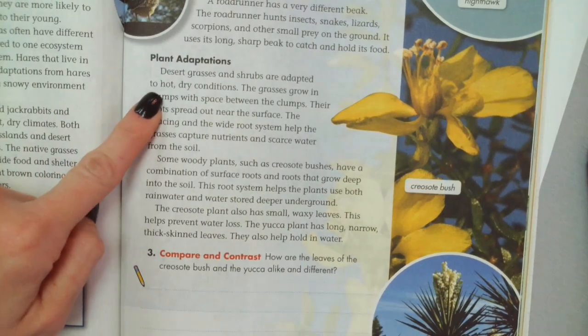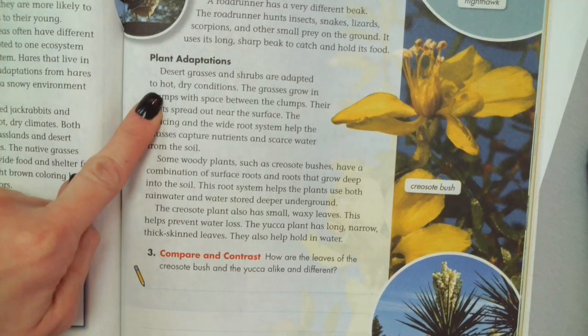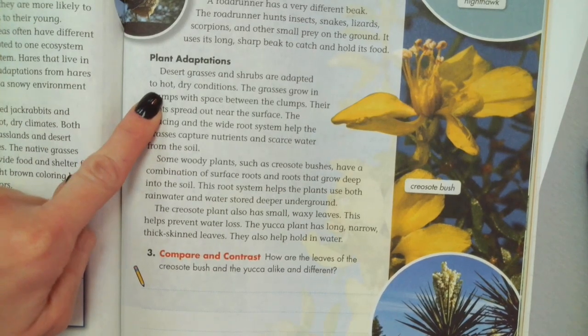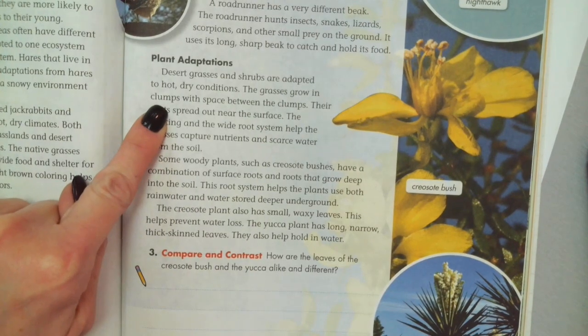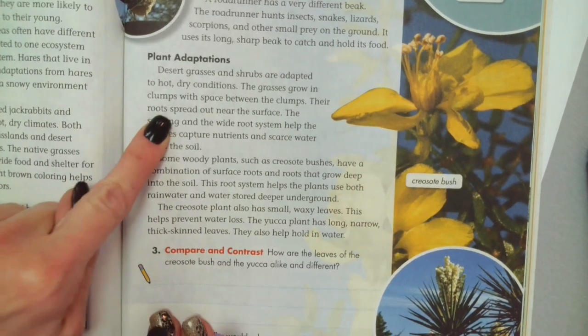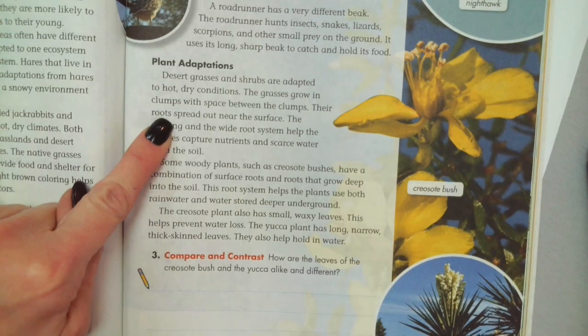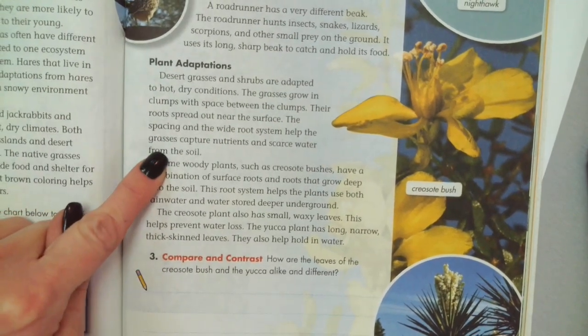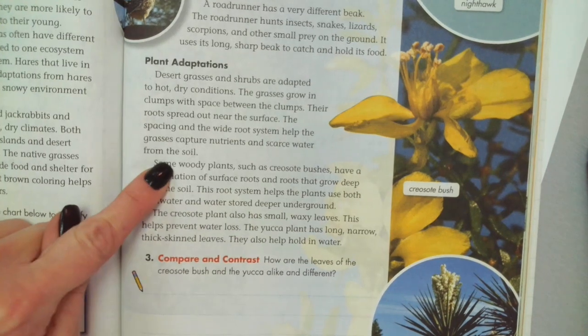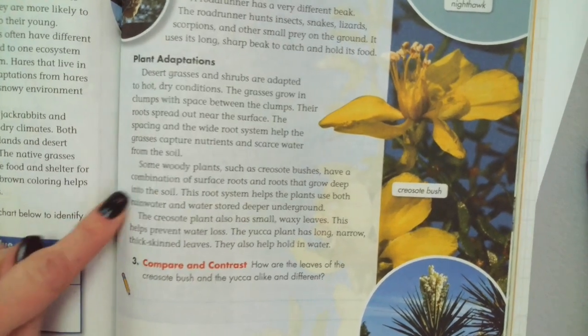Animals are not the only organisms that have adaptations for their environment. Plants also do. Desert grasses and shrubs are adapted to hot, dry conditions. The grasses grow in clumps with space between the clumps. Their roots spread out near the surface. The spacing and the wide root system help the grasses capture the nutrients and scarce water from the soil.